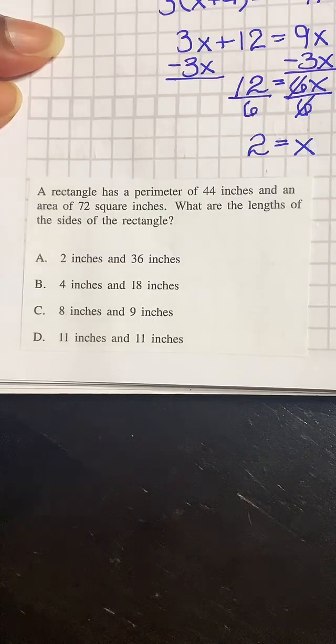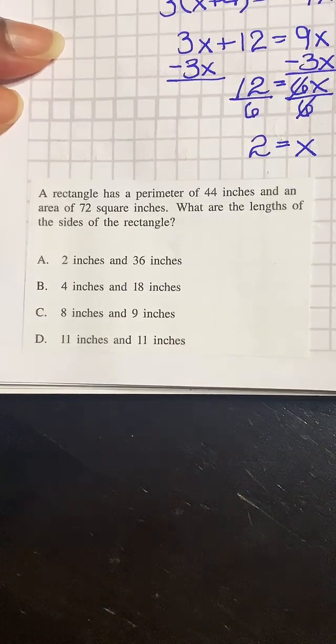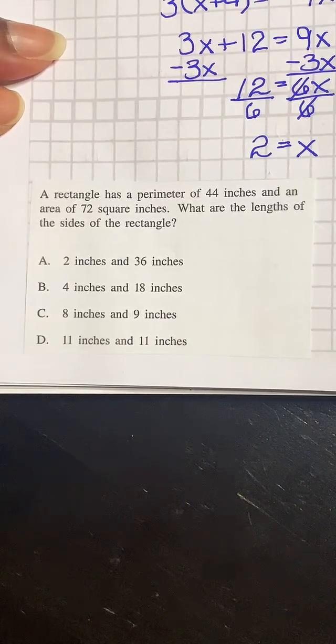What are the lengths of the sides of the rectangle? Is it 2? So I got a mixture of B's and a couple C's. What do we get? Nope, switch over to B. Switch over to C. We got a C.